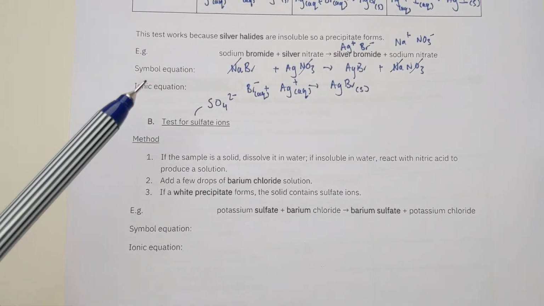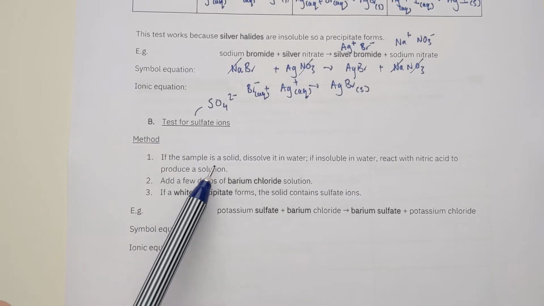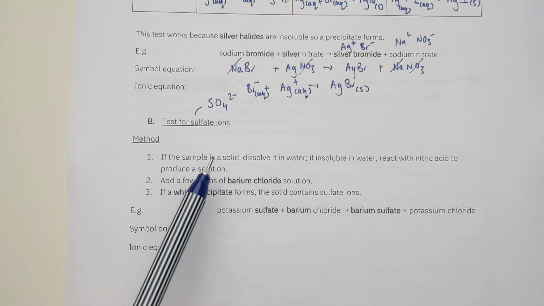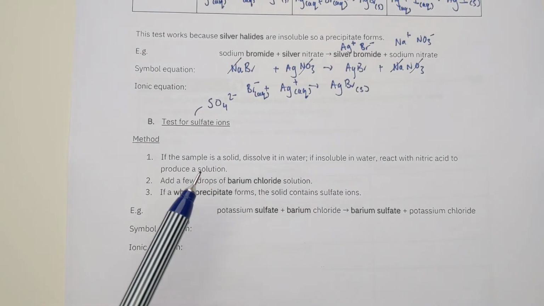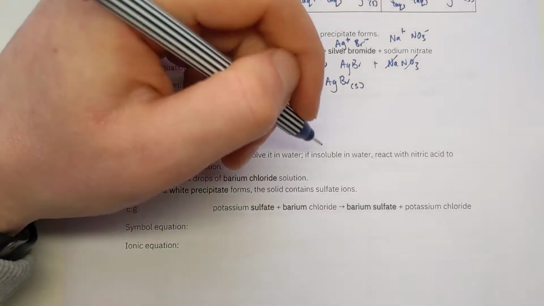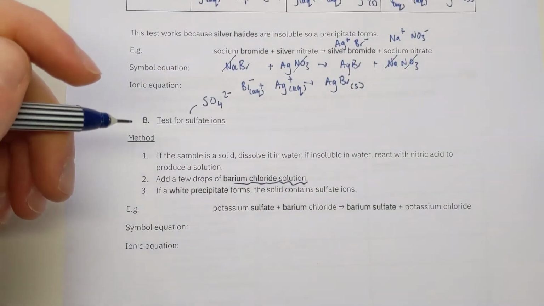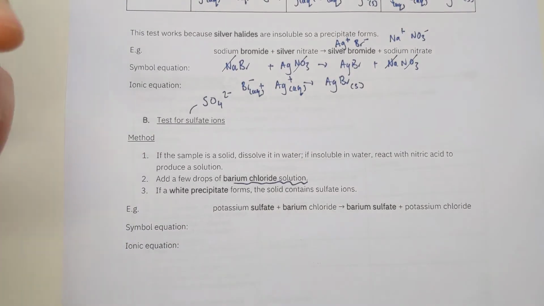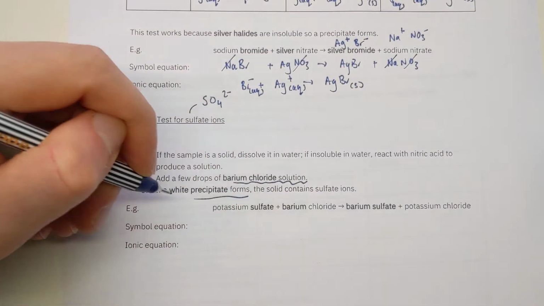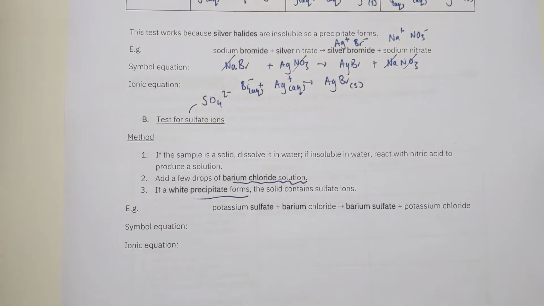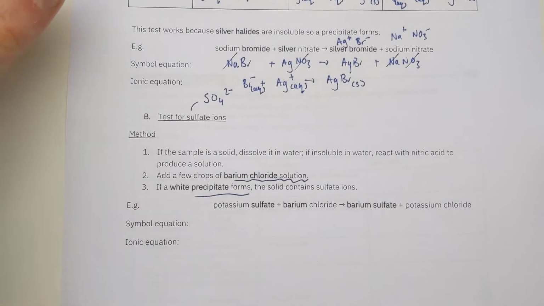So if I want to see if my compound contains sulfate ions, again, I'll make it into solution. I can react it with nitric acid to make it into solution if it doesn't dissolve by itself. The test I use to tell something has sulfate ions is barium chloride solution. Barium chloride is just a reagent, just another salt solution. But if I add it to sulfate ions, it will form a white precipitate. That's the key part of this test. If I see a white precipitate when I add barium chloride, it's got sulfate. If it stays a colourless solution, it doesn't have sulfate in it.